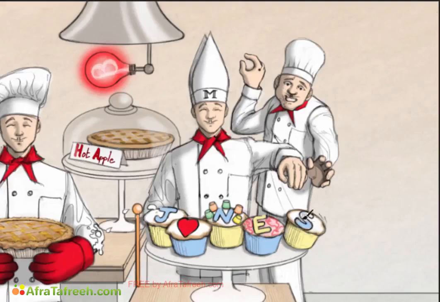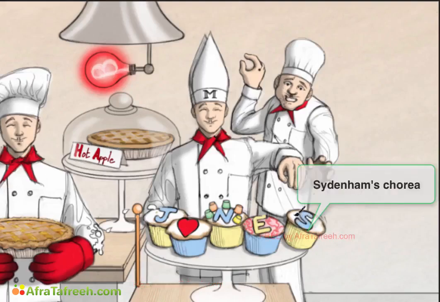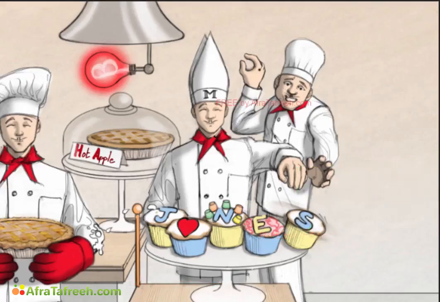Finally, we have S, which stands for Sydenham's chorea, which are rapid, involuntary movements, especially of the hands and face. And that's really it for rheumatic fever. And we'll move on to the other very highly tested condition, post-strep glomerulonephritis.